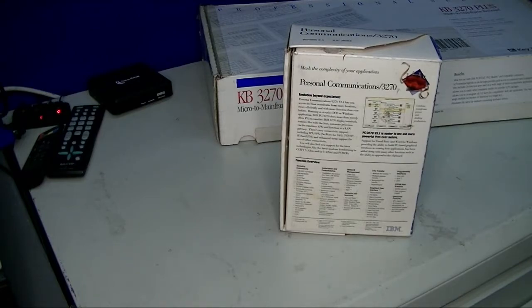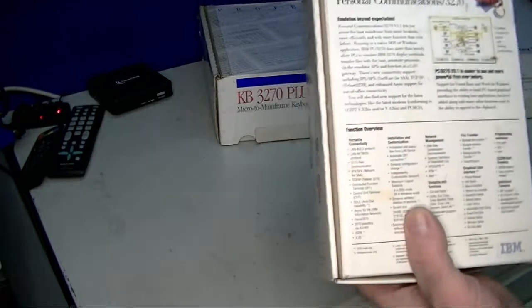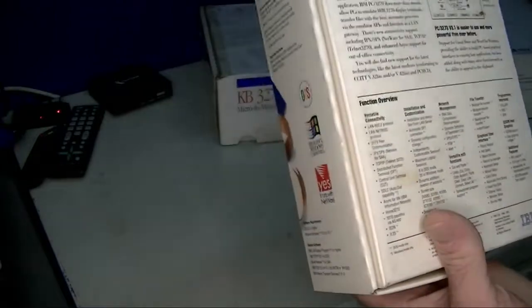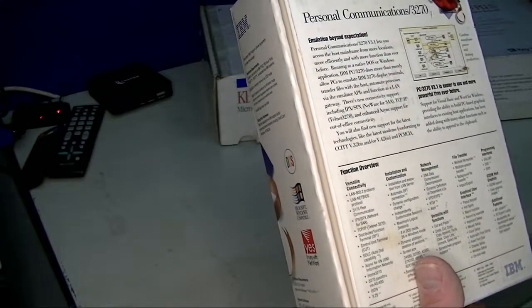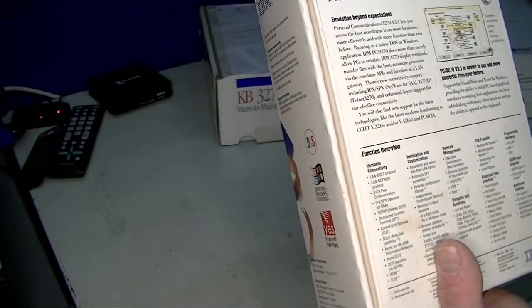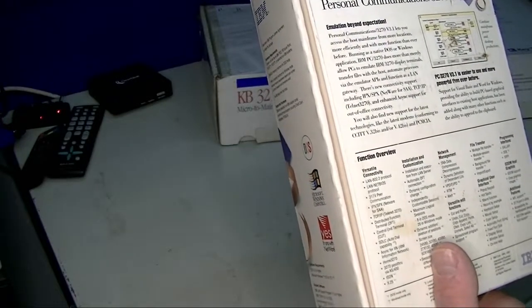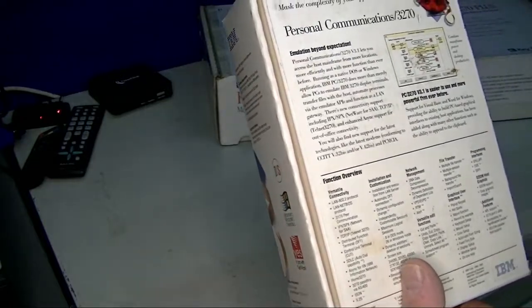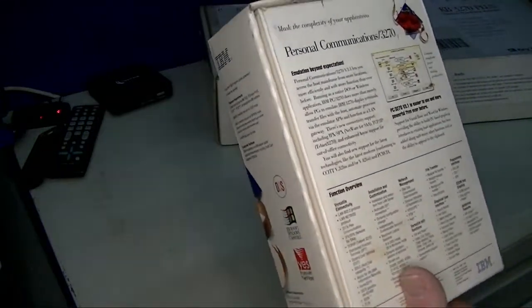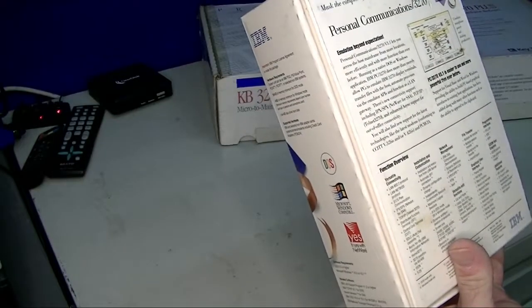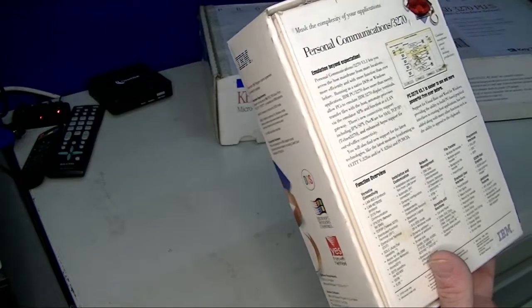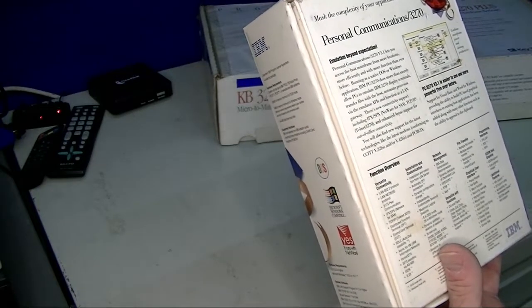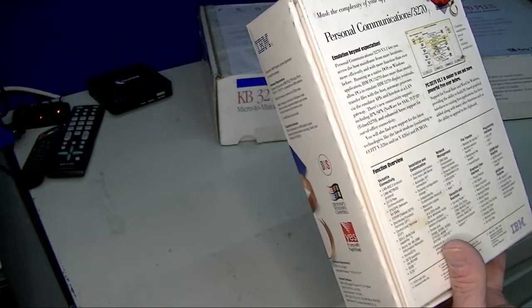And I have that box down off at my feet because it's got my address more prominently on it. Personal Communications, and it's emulation beyond expectation. Combined mainframe power and desktop productivity. Personal Computer /3270 version 3.1 lets you access the host mainframe from more locations more efficiently with more function than ever before.